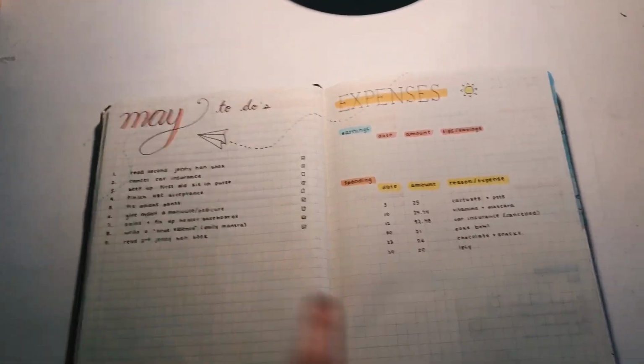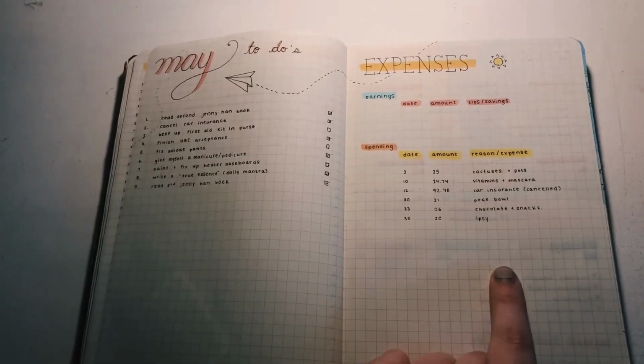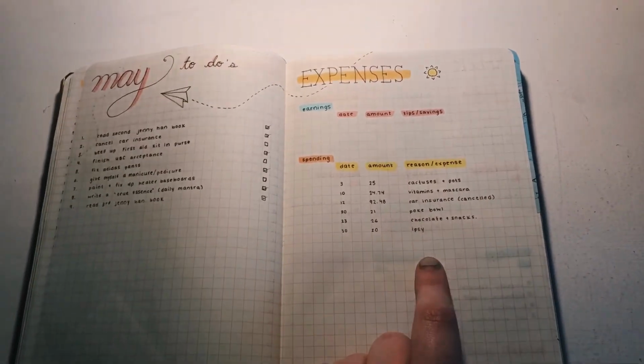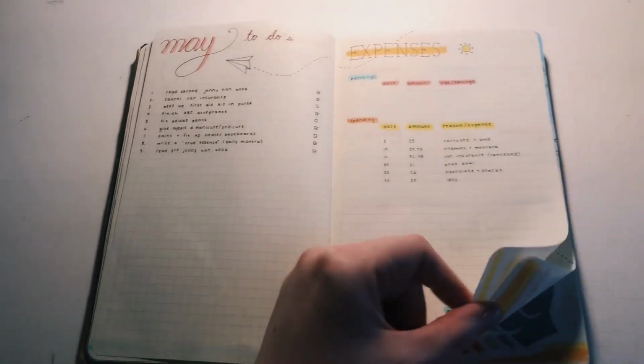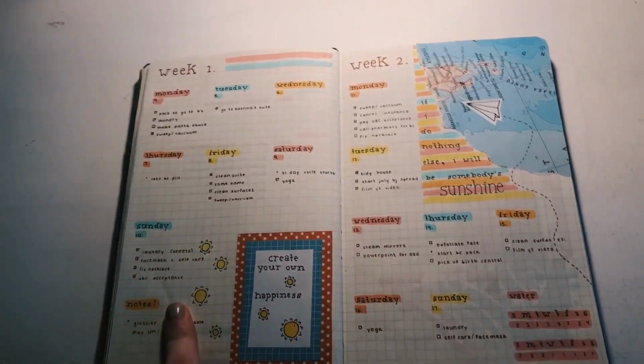Then I have my May to-do list and some expenses. This is the same as last page. I always do an expenses page because it just helps me keep track of things. It's really easy. And then yeah, my weekly logs.